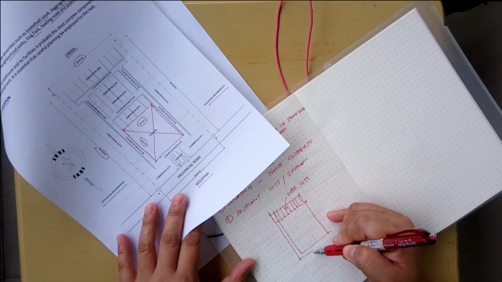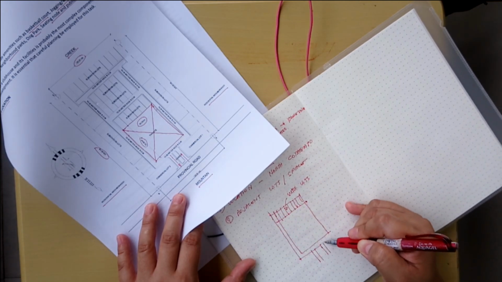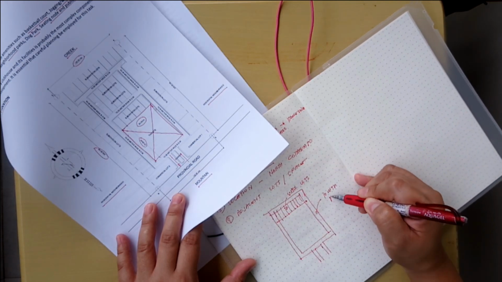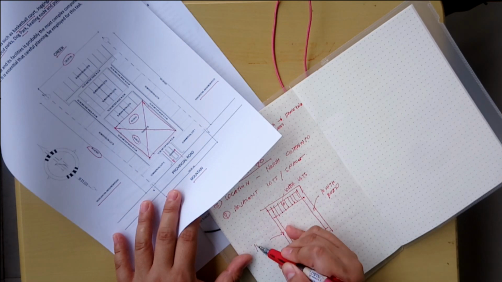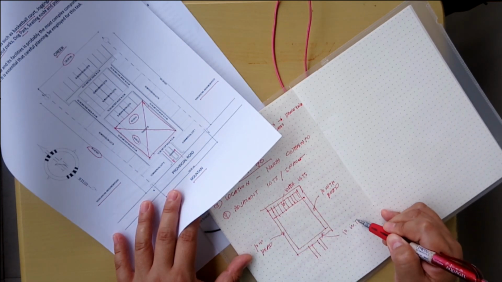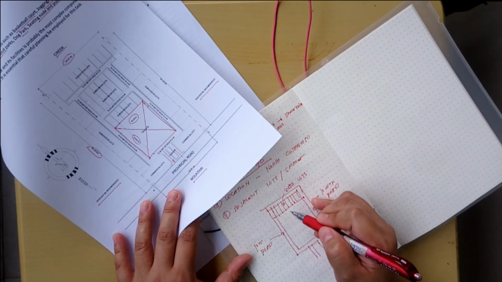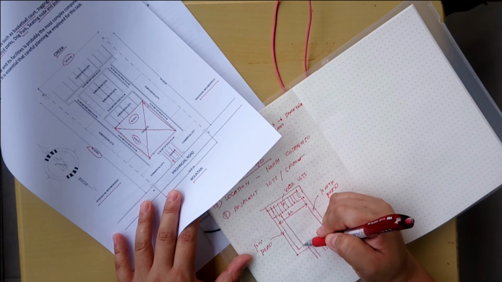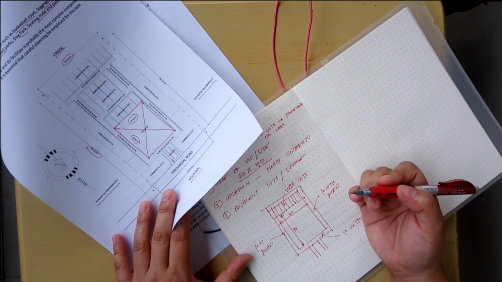Then the road, 10 meter road. Then the road, and then this is a 10 meter road. So this measures 60 and this measures 70.